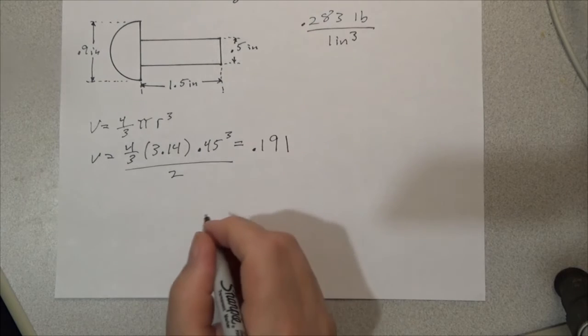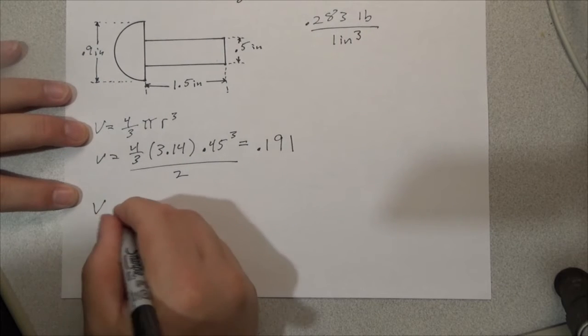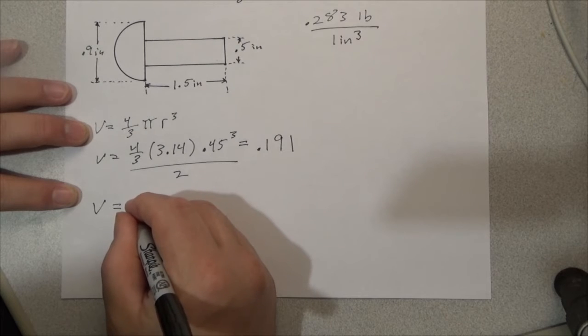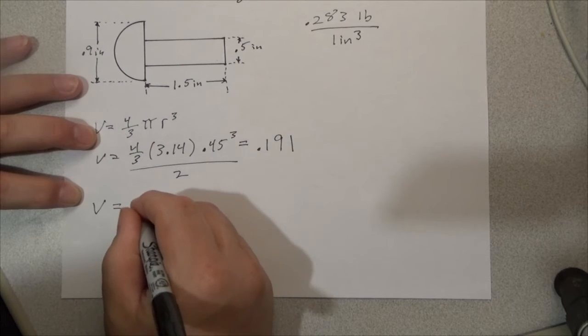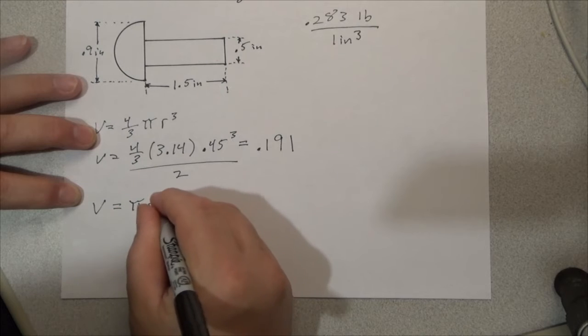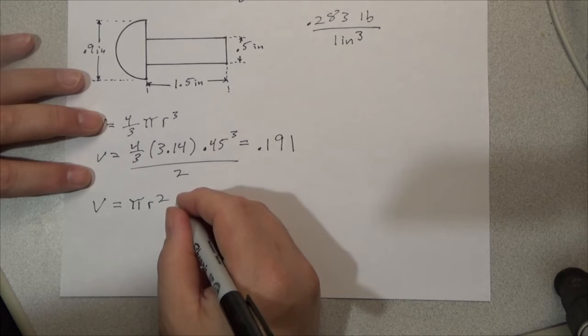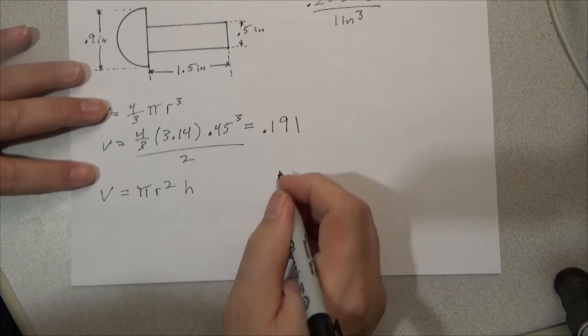Okay, so now the volume for the cylinder is equal to base times height, and we know the base to be pi r squared, because that's the area of the base, times the height.